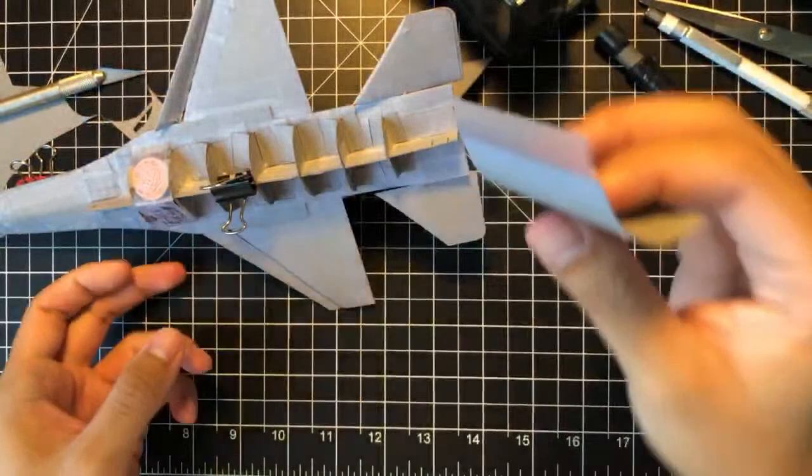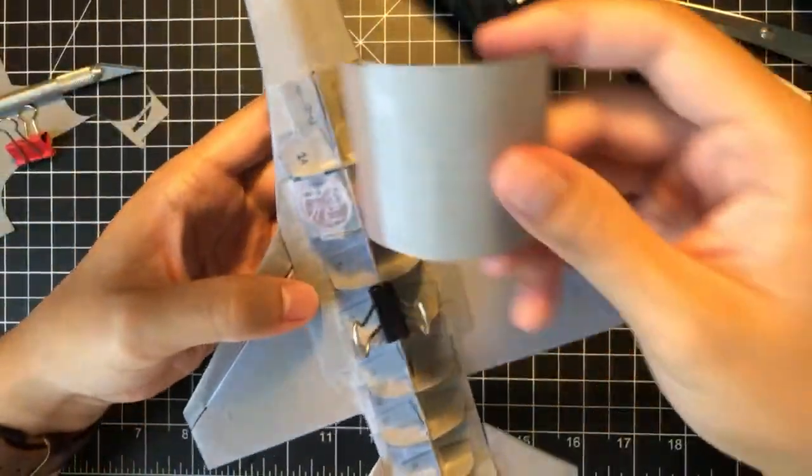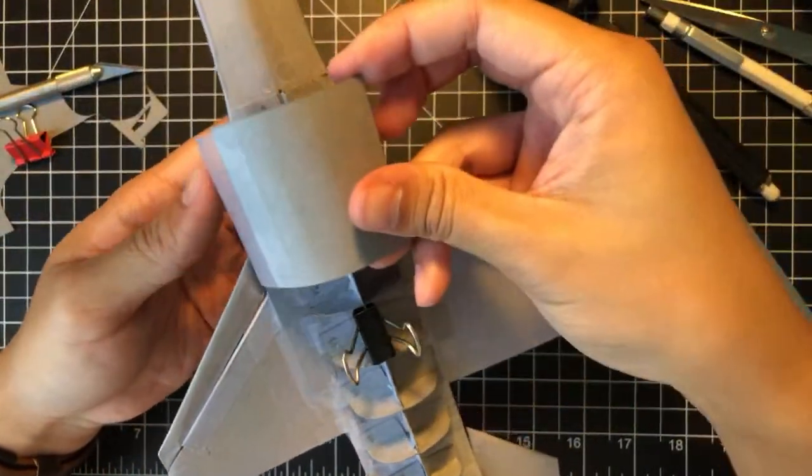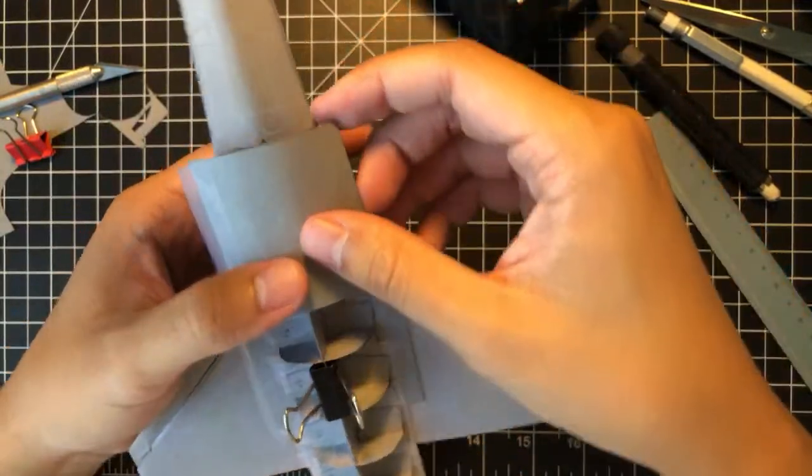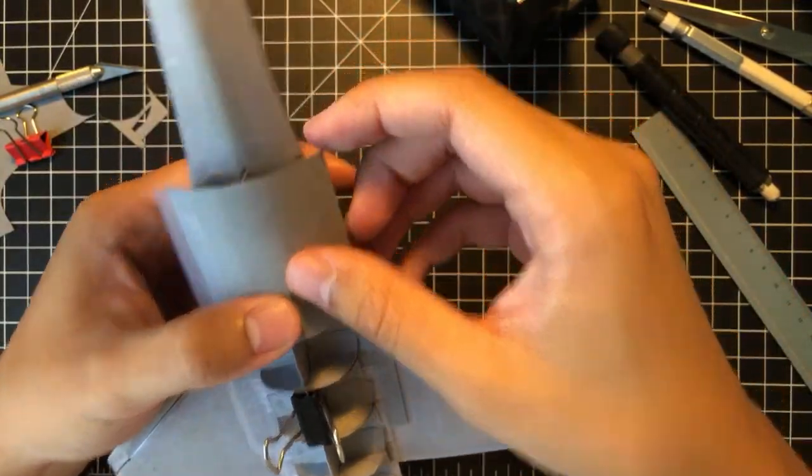Alright, this is a complete experiment. I have no idea if this is gonna work or not, but we're gonna give it a go. See how we do.